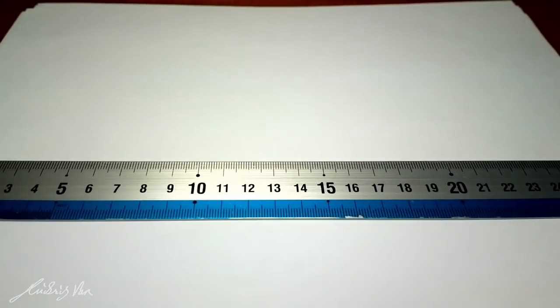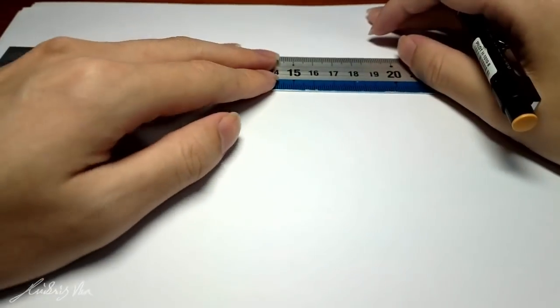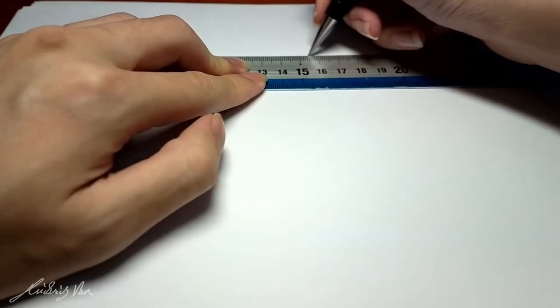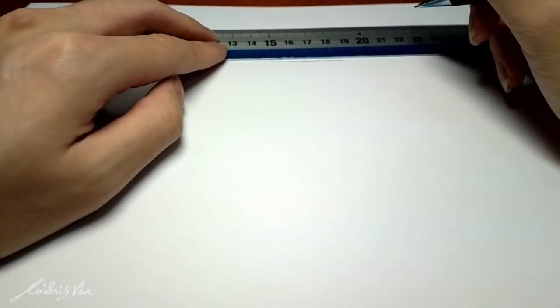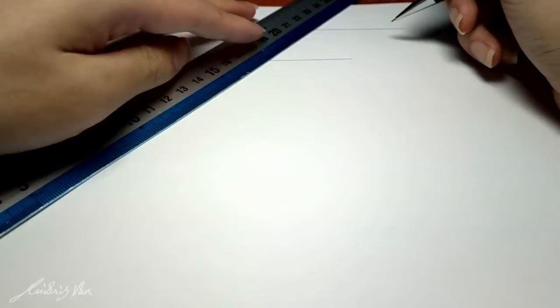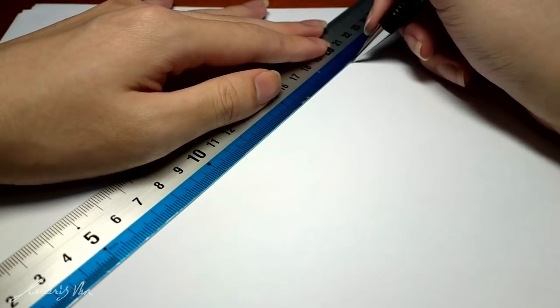Like always, we need to do a sketch of the parallelogram first. So let us draw two parallel lines using the ruler, followed by the other two pairs of parallel lines.